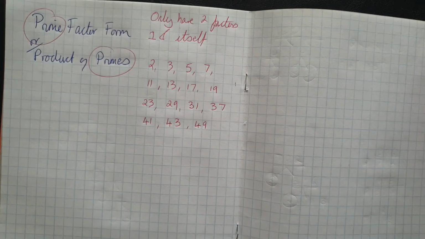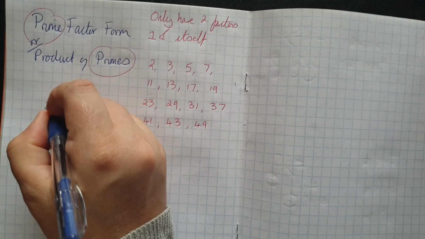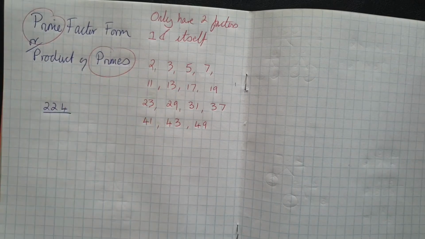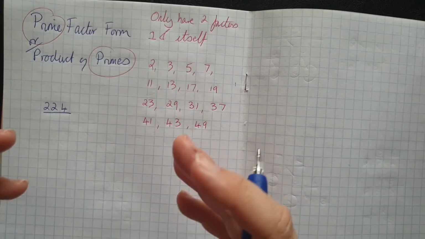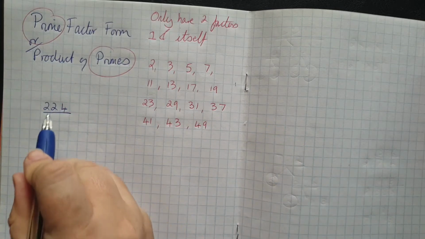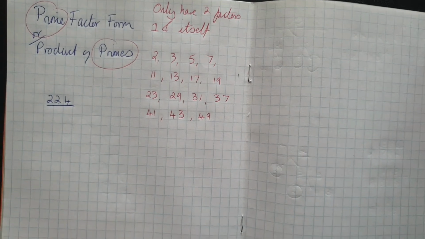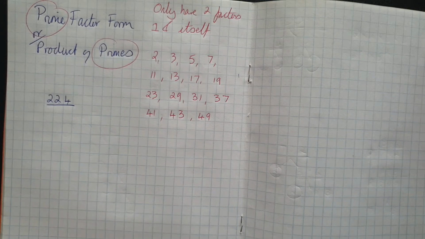Now when we're looking at prime factor form or product of primes, the idea is we take a composite number. I'm going to take the number 224 as my first example, and we're going to split it out into its prime factors. So we're going to split it out into the series of primes that when they multiply together, you get back to this original number. So I'm going to start off with 224.